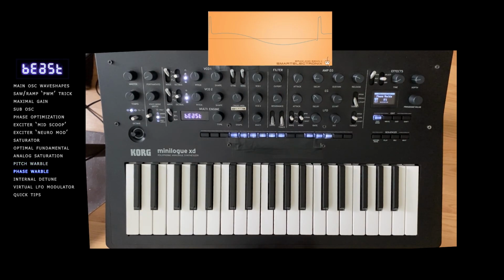With phase warble, it's kind of similar. It sounds very similar to pitch variation, but phase warble is actually more cyclical, more like an LFO, and it varies the phase over time, and it creates an interesting detune effect and can add a lot more fatness to your detune patches.